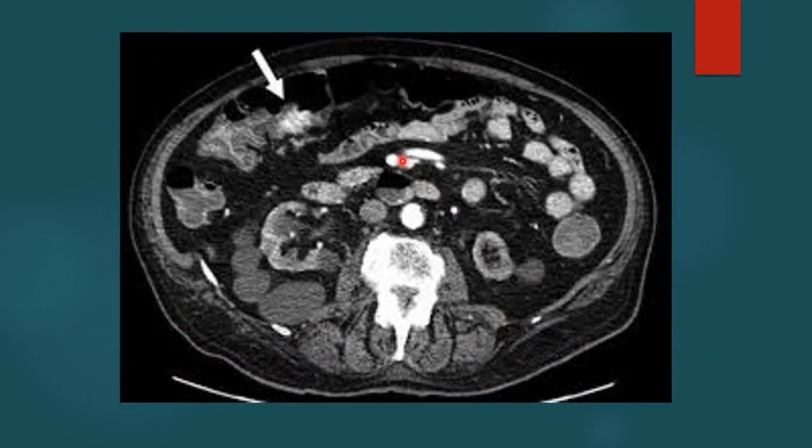Okay, another CT scan, different view showing you the leak of contrast into the descending colon on the left side. That means there is a bleeding point there.